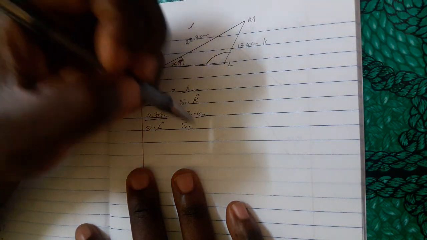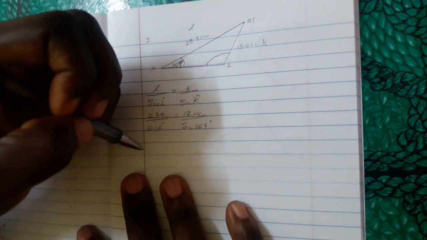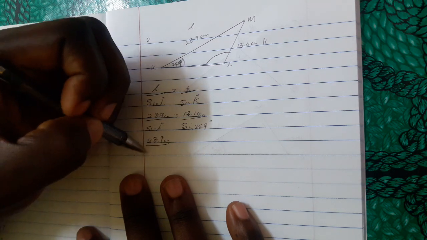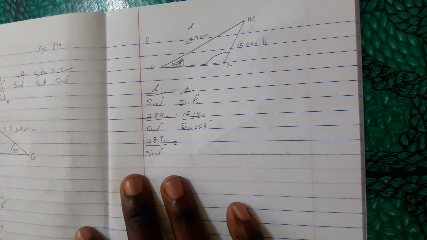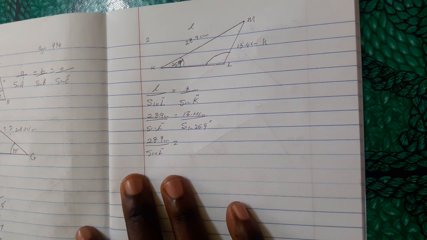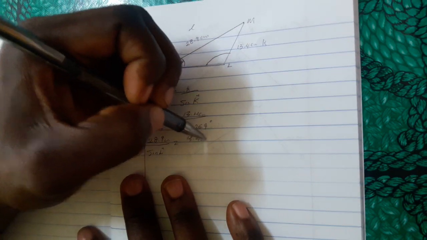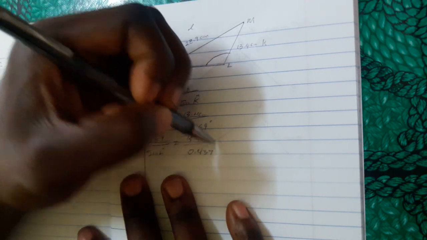So this is 28.9 centimeters divided by sine L, equal to 13.4 divided by sine 25.9. Sine 25.9 is 0.437.